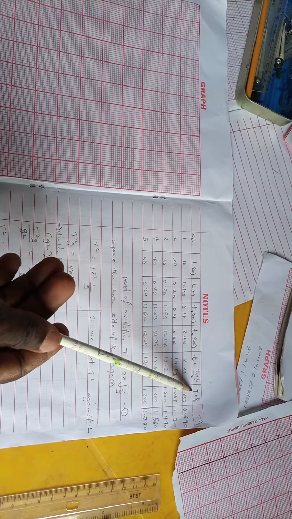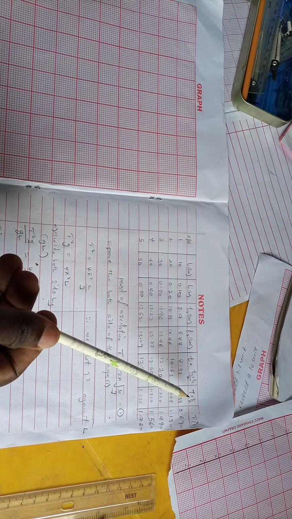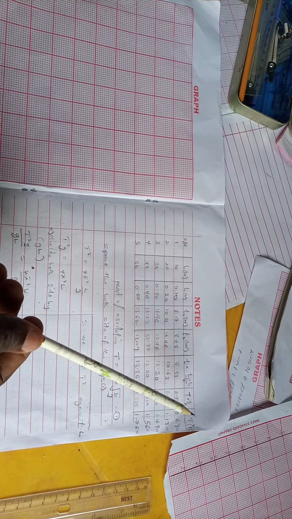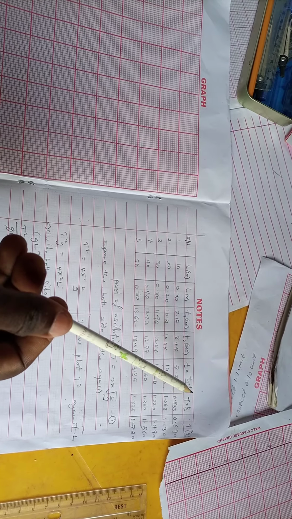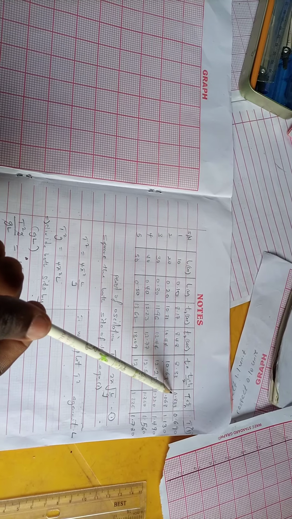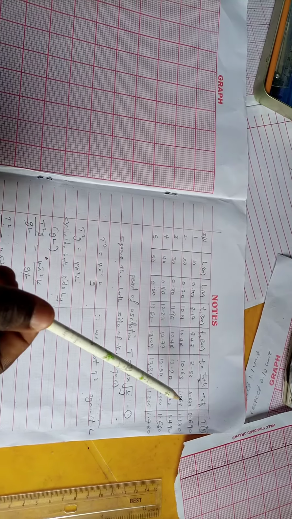And as you can see, there is a period. As we all know, the period is the time taken divided by the number of oscillations. That's what the n stands for, and the small t there stands for your time taken. And this is my T square. We square the period.